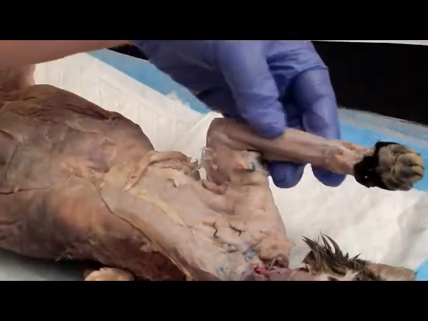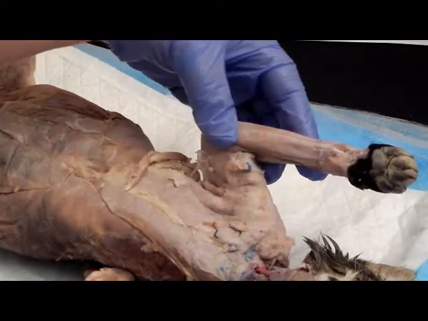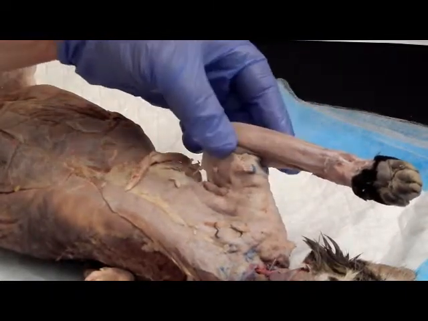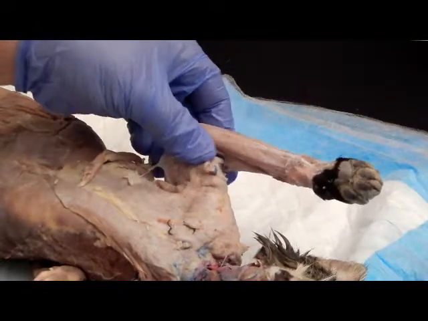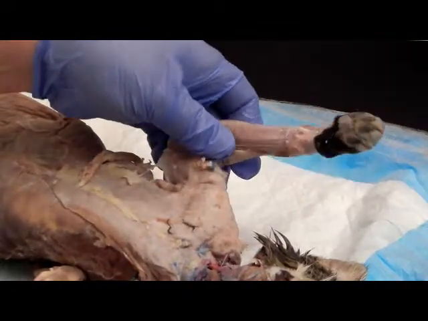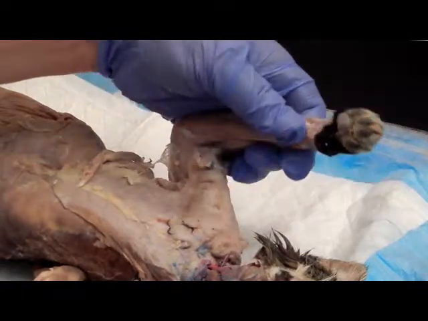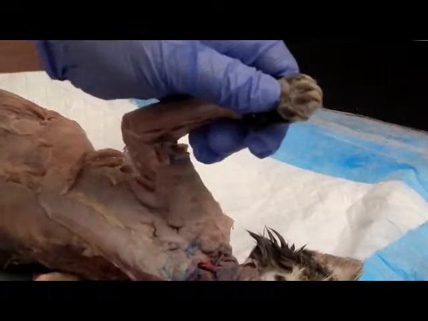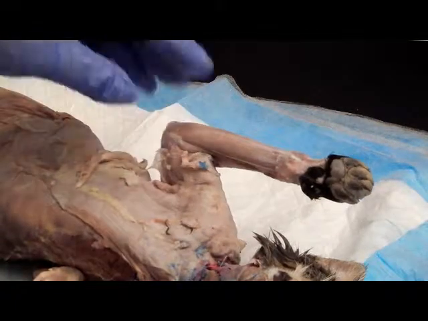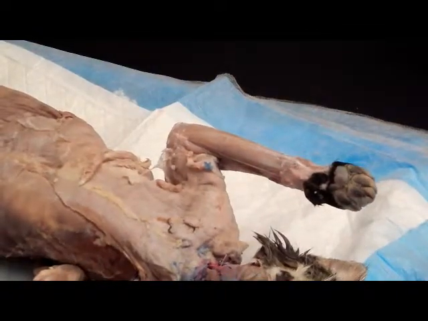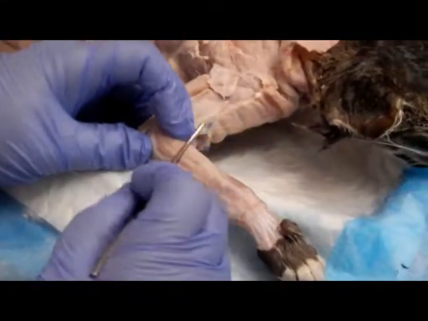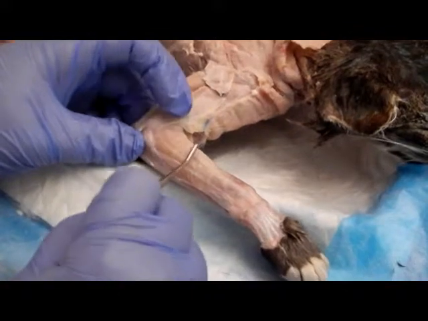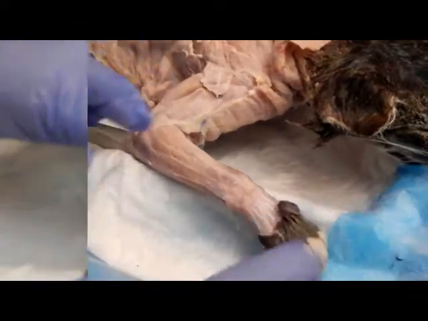For example, the flexor carpi radialis is the prime mover in flexion, as well as the flexor carpi ulnaris and the flexor digitorum superficialis. For the extensors, the prime mover here is the extensor digitorum.